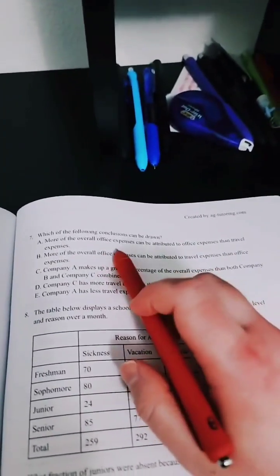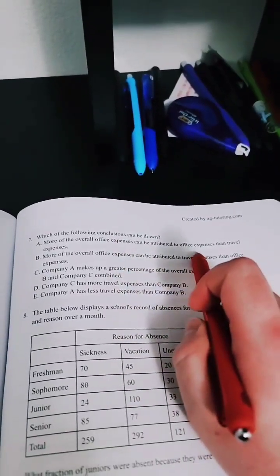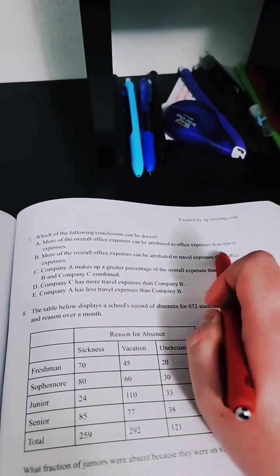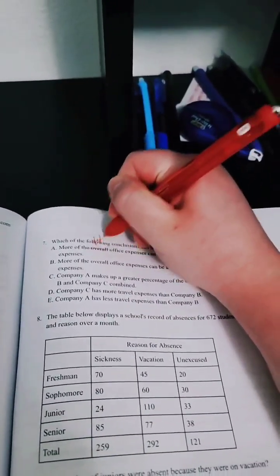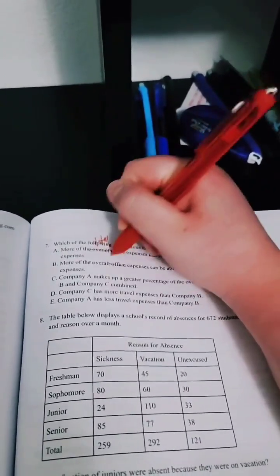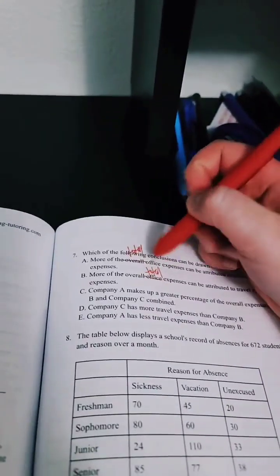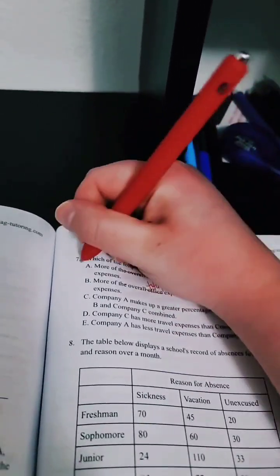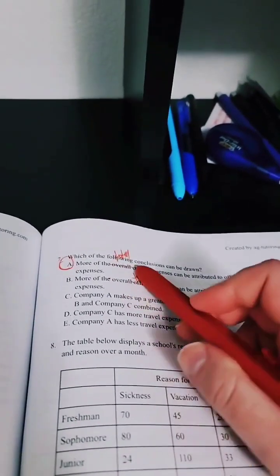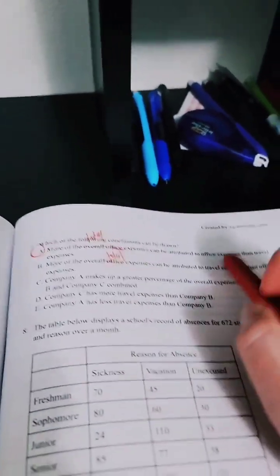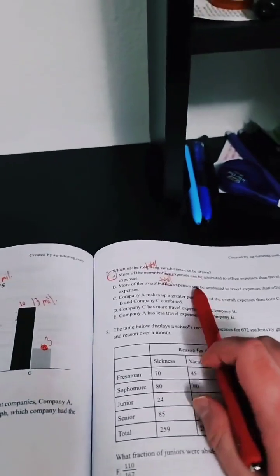So let's see. More of the overall office expenses can be attributed to office expenses than travel expenses. I think that's supposed to say total. I just caught a typo in my book. Total expenses is what that's supposed to say. Yeah, that's what I was going for. Whoopsies. So it would be A. That's supposed to say total, not just office expenses, but you can kind of get that from the context of the problem. I just made a typo. So it's saying that more of the total overall expenses are the office expenses versus the travel expenses, basically.